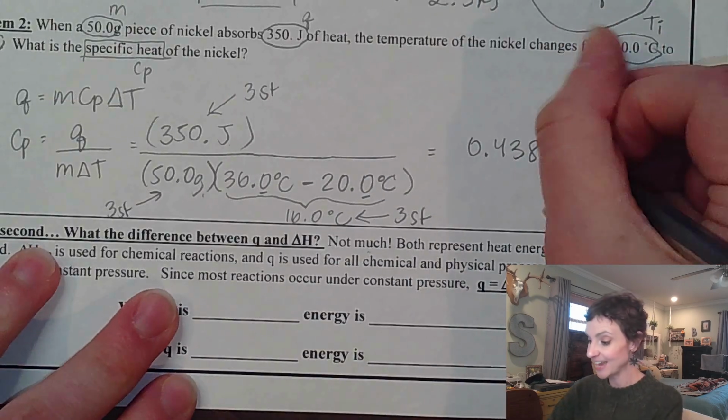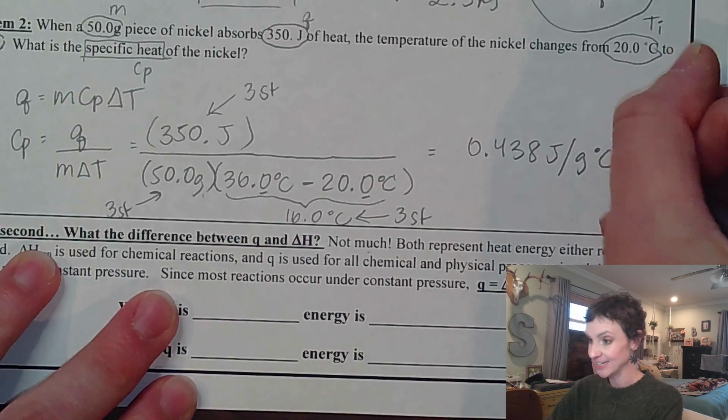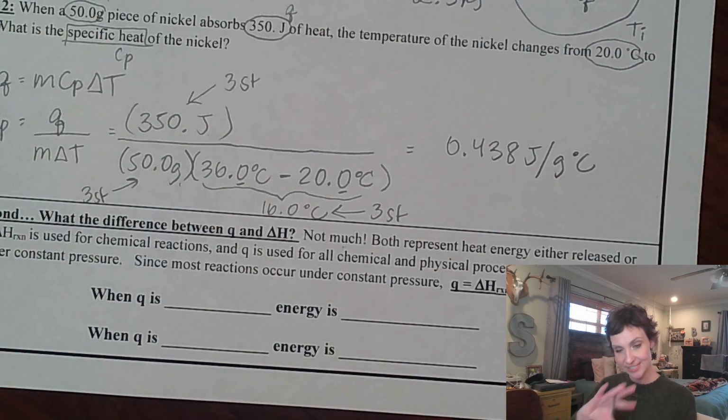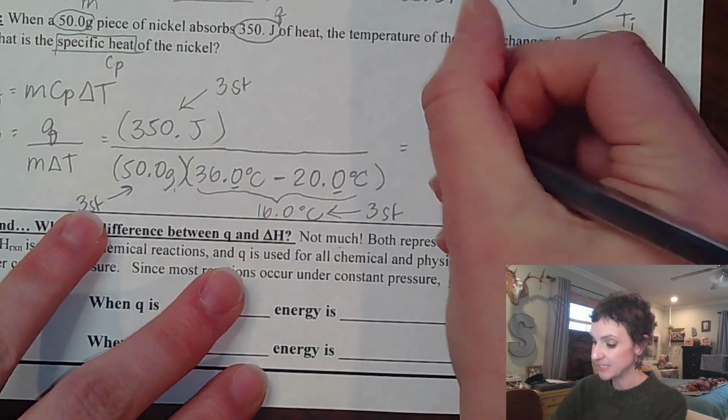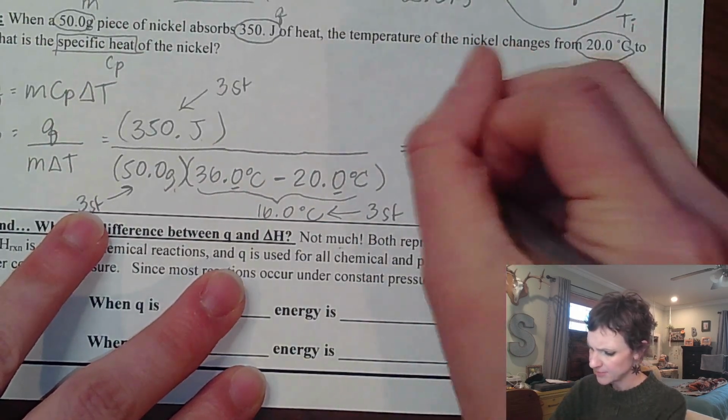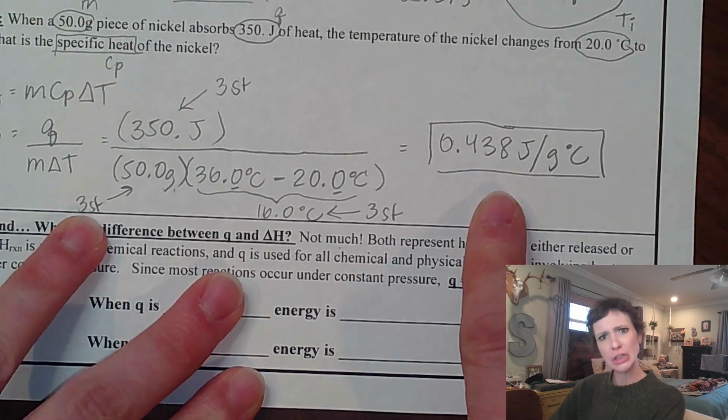Wow, that looks like joules. And then grams, degrees Celsius. Joules and grams, degrees Celsius. Perfect. So that's the specific heat of, what was this about? Nickel. It's a very low specific heat.